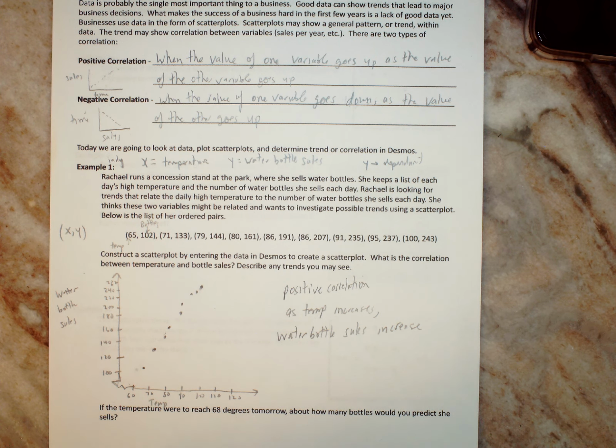You're looking at the data. You're making like a trend, like a prediction of the trend you see. We see that as the temperature goes up, water bottle sales go up. I know my sketch is kind of rough, but again, you're just sketching. Just make sure you know your variables. Remember, Y is dependent, X is independent.